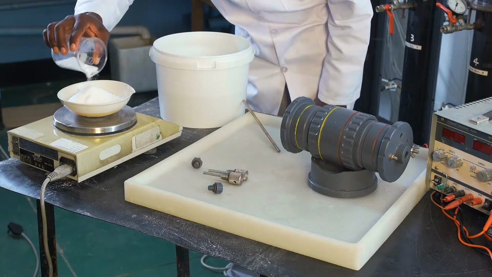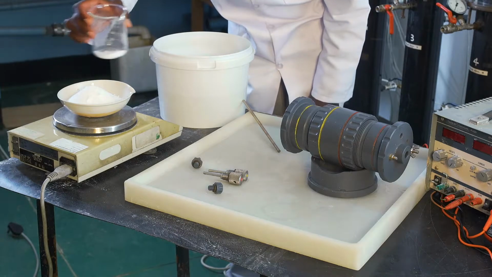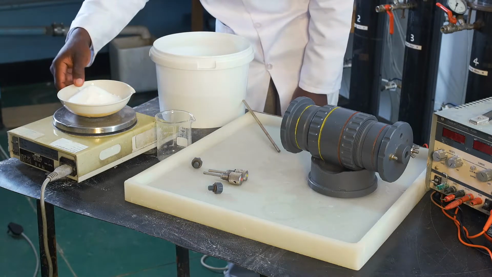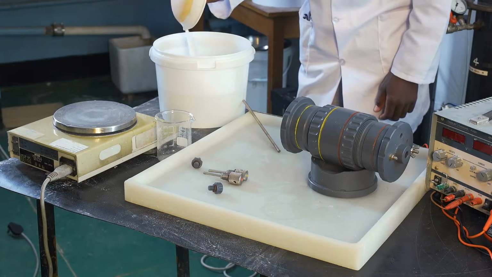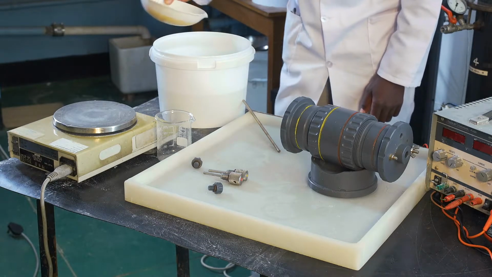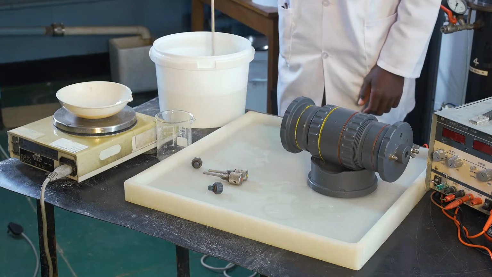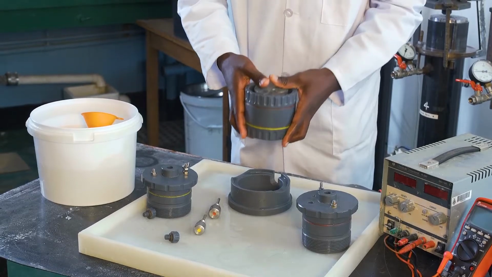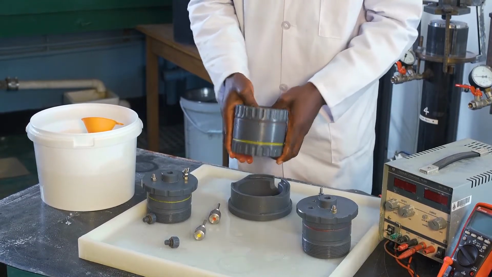Before starting the test, the discs are vacuum saturated in a 5 molar sodium chloride solution. The 5 molar sodium chloride solution is prepared by dissolving sodium chloride crystals in water. The mixing proportions are given in the testing manual. The saturated concrete disc is placed in the conduction rig as shown here.